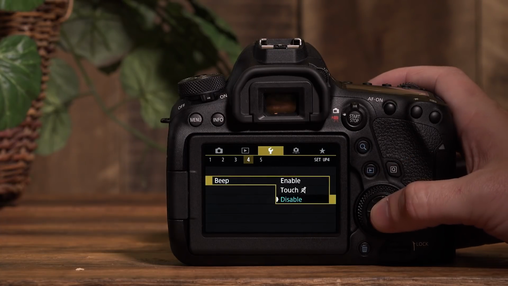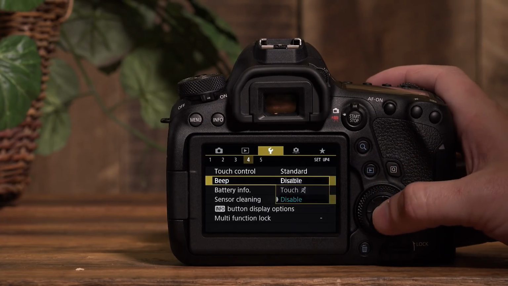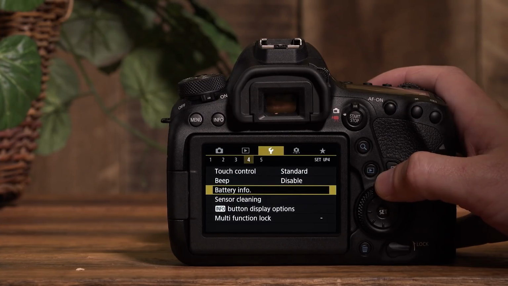Beep. We can disable it, touch enabled. I've got the beep disabled. Who wants extra noises? Not me.